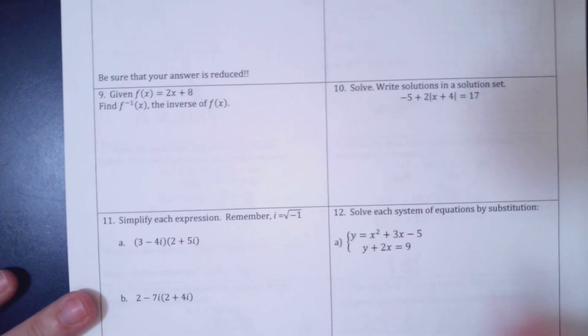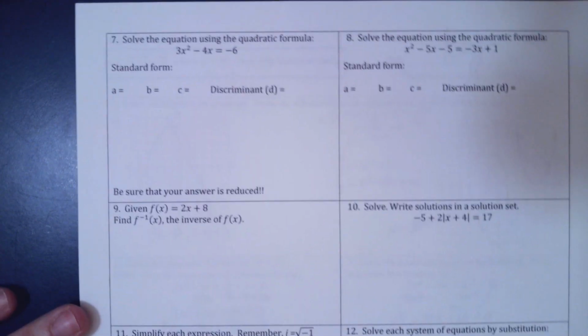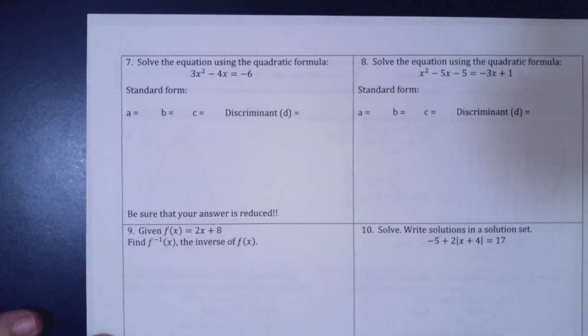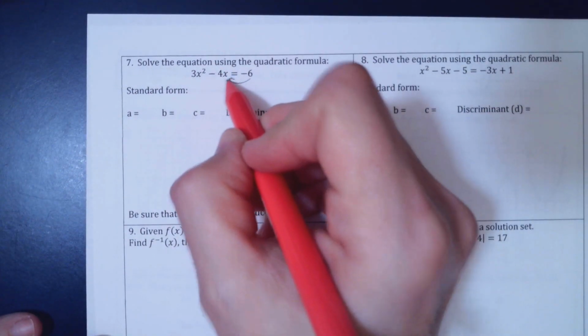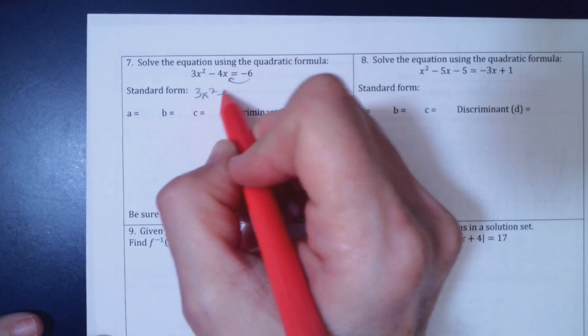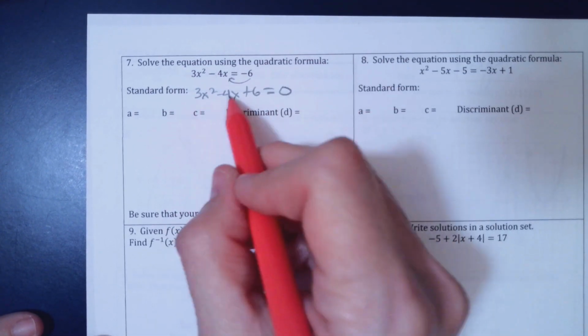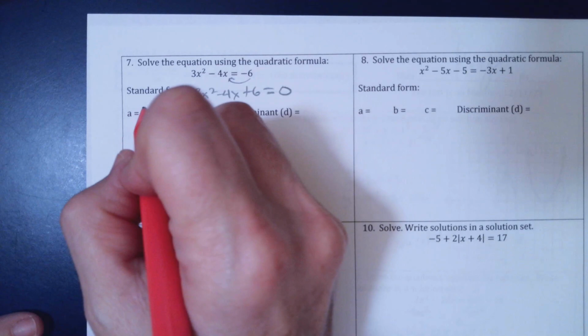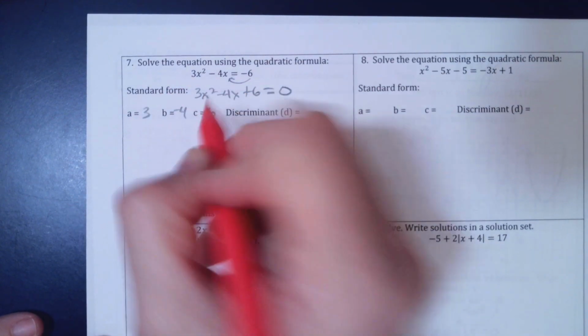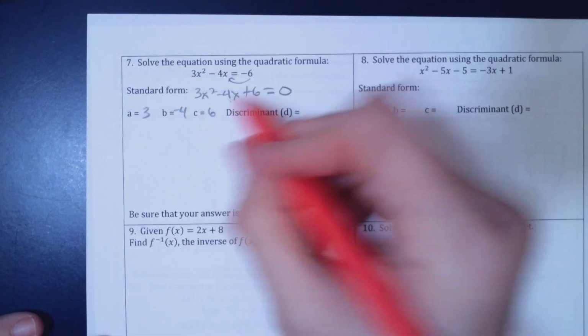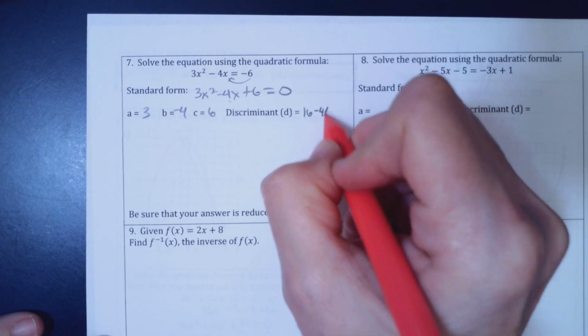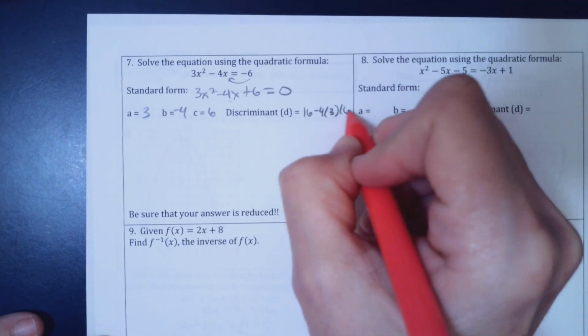On the back side here, I've got some regular problems, and we have a couple flashback problems. But here, let's use the quadratic formula. I'm going to have to move this negative 6 over, so my standard form is 3x squared minus 4x plus 6, because that way I see my a, b, and c true to what they are. So 3, negative 4, and 6. My discriminant is b squared, so that's 16 minus 4 times 3 times 6.